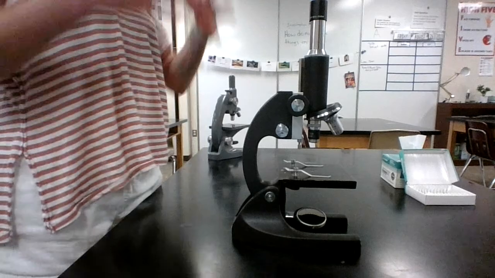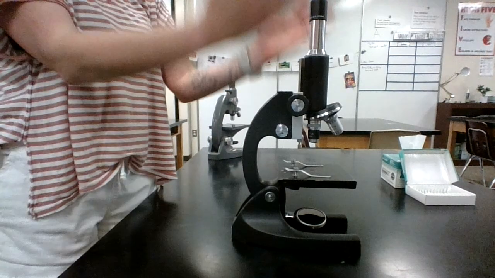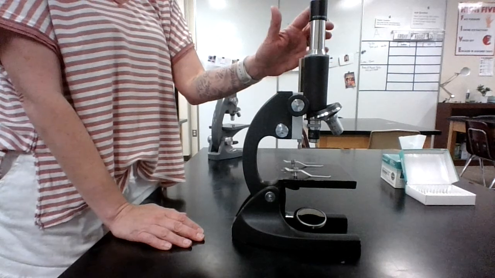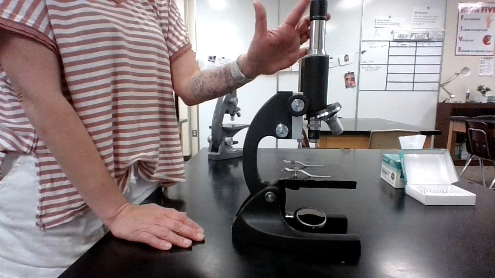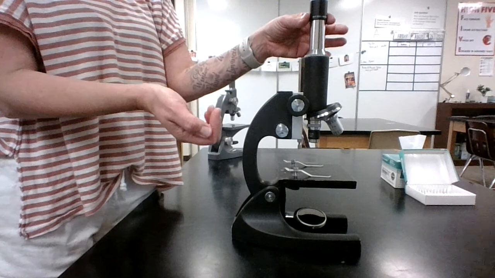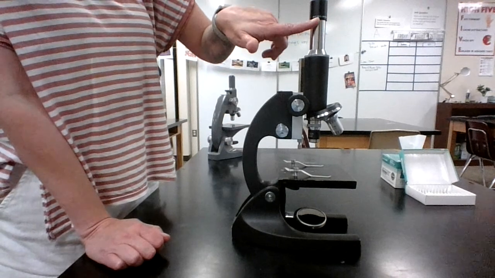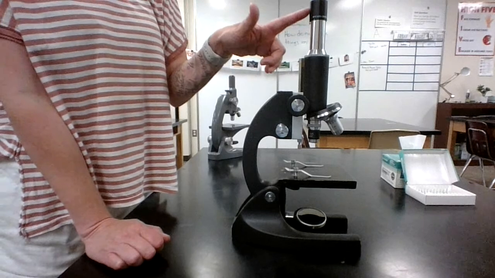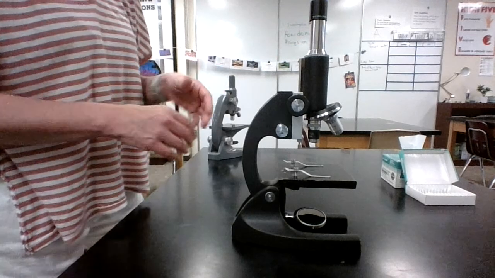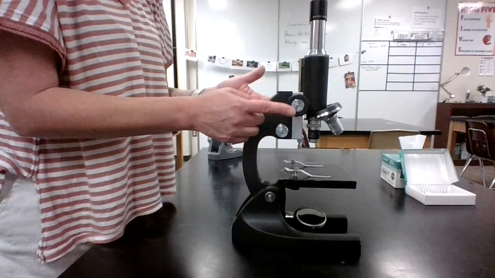Let's start out with the parts, the anatomy of a microscope. We're going to start at the top and work our way down, and then we'll talk about using them a little bit. We start up here at the top. This is the eyepiece. This is where you look through, and this is where our first lens is. This is called a compound microscope because it has more than one lens. So this is our first lens, and I can see that it says 10x. That means it's going to magnify anything that we're looking at 10 times greater than it normally is. Then if we come down here, we have two knobs, a coarse adjustment knob.